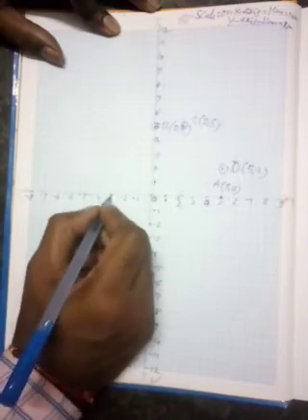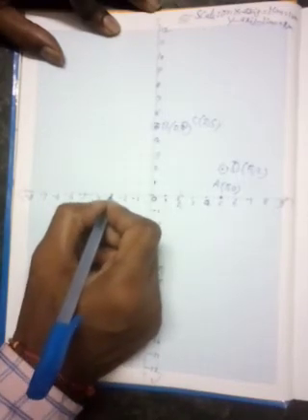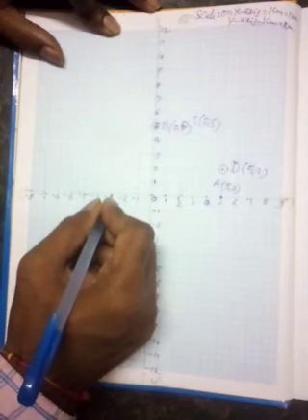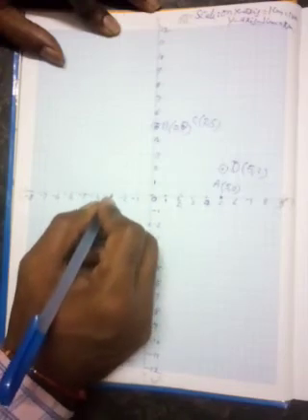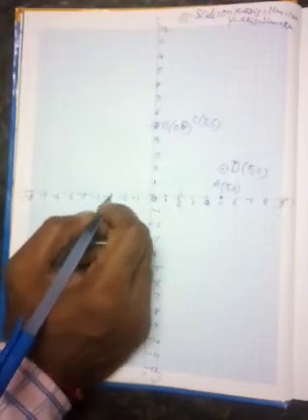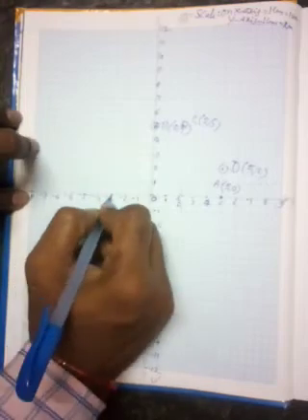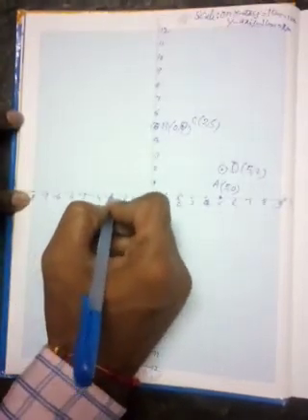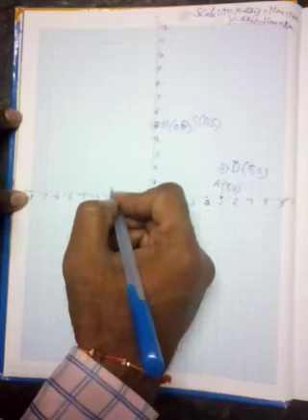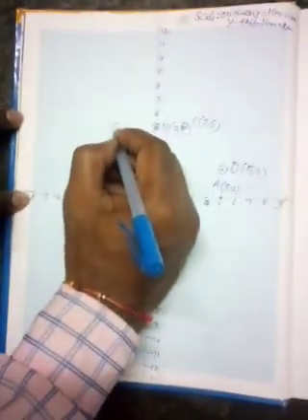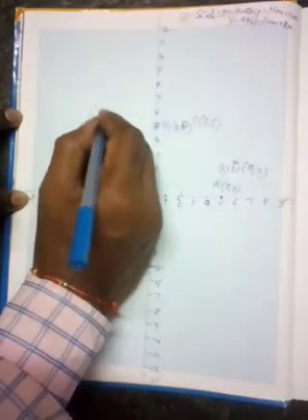After that, see the y coordinate. What is the y coordinate here? 5. 5 is a positive number. So we have to move along the positive y axis, means towards upwards. How many units? 5 units. From here we have to move 5 units. So minus 3 comma 5. Let us consider this point is E. Understood this point, my dear children?